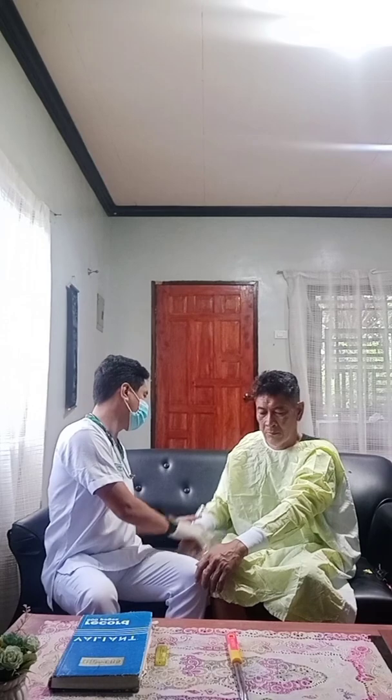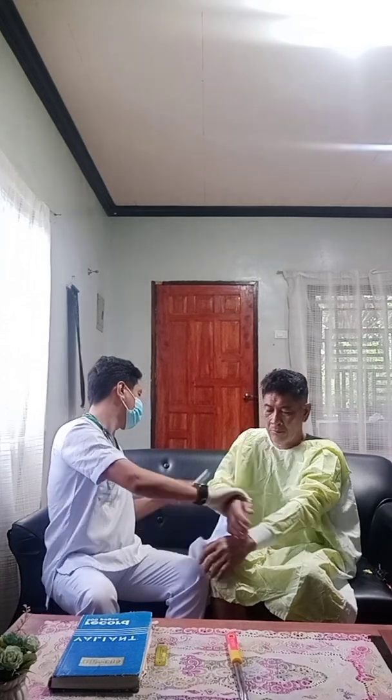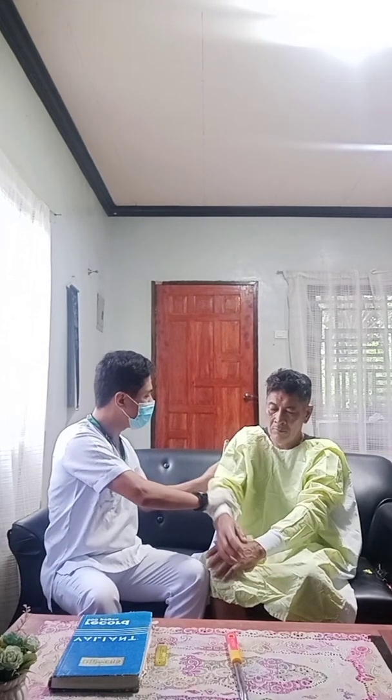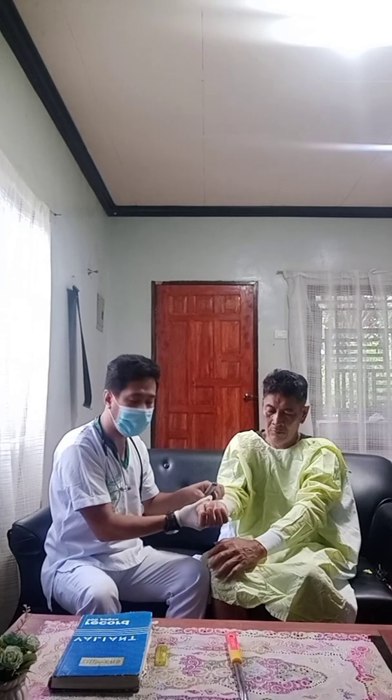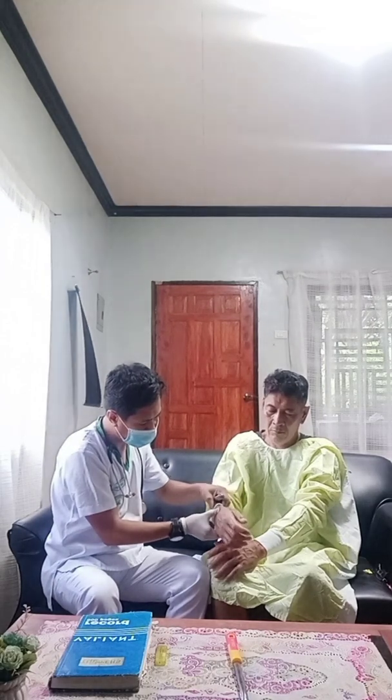I'll be performing this with the improvised hammer. First to perform are the triceps and the biceps reflexes, and then the brachioradialis reflex and the patellar reflex.